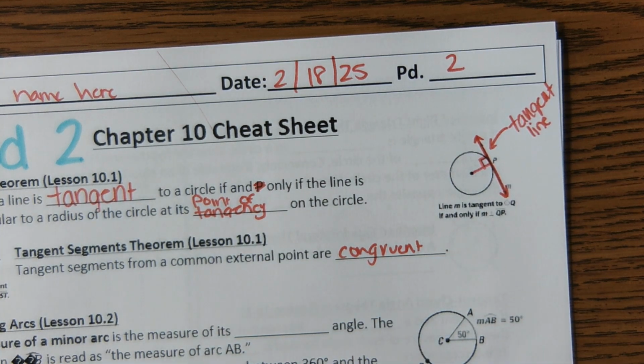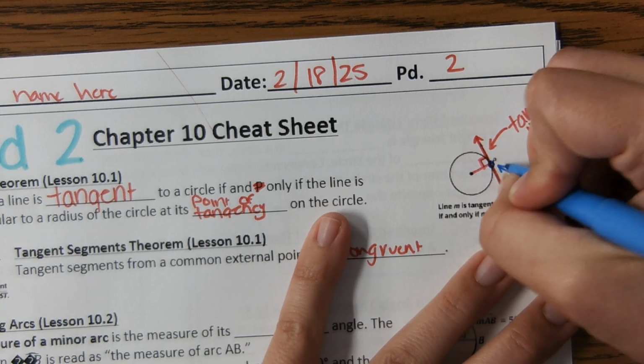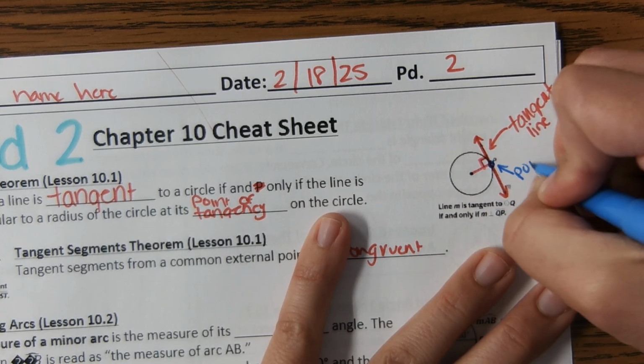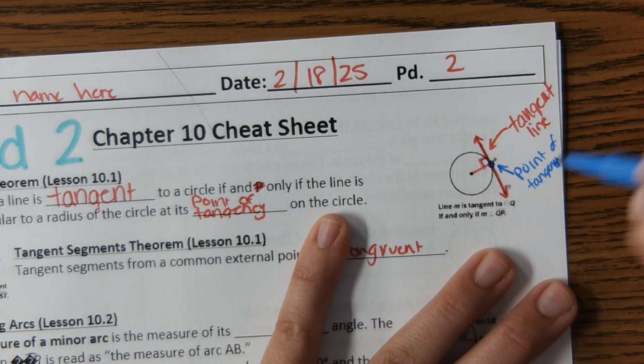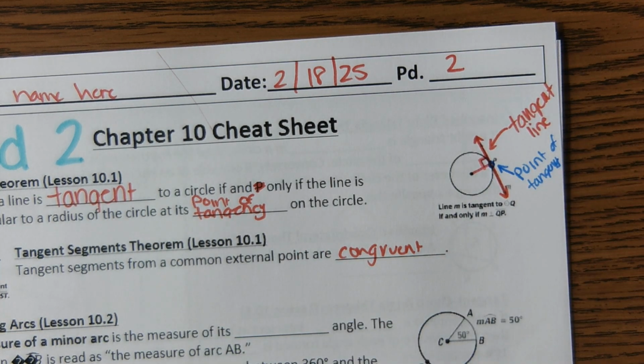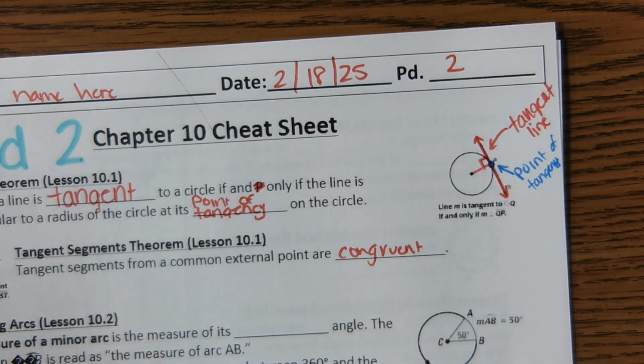And then also, point of tangency is another vocabulary word. This point of tangency is right here. It's where it intersects with the circle. So that says point of tangency. So a tangent line intersects with a circle at one specific point, and then it will be perpendicular to the radius.